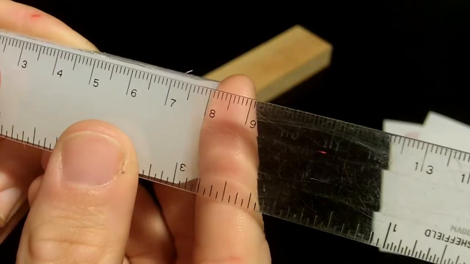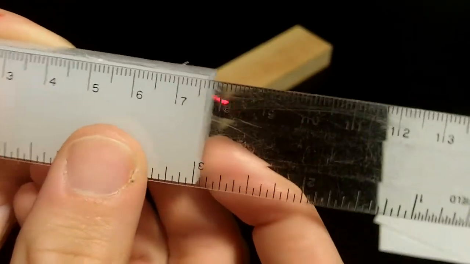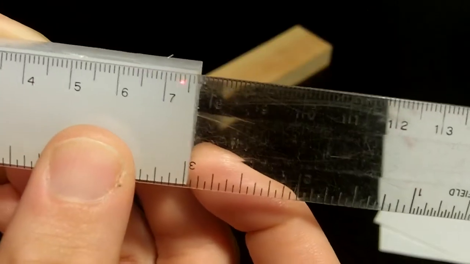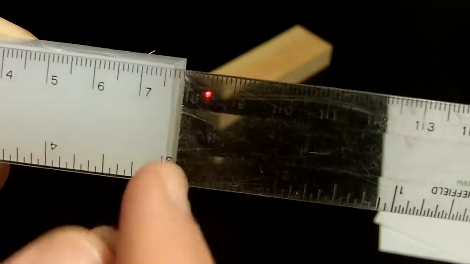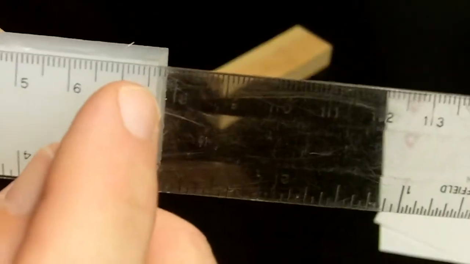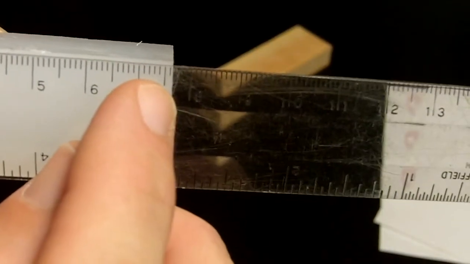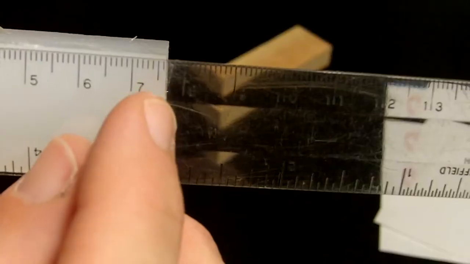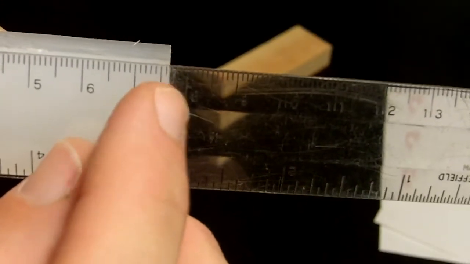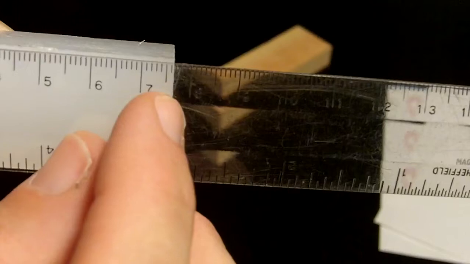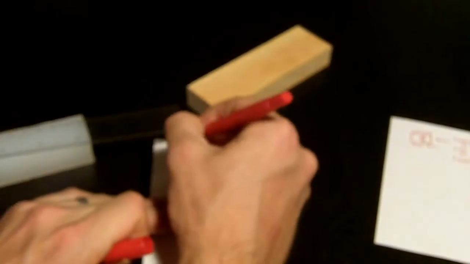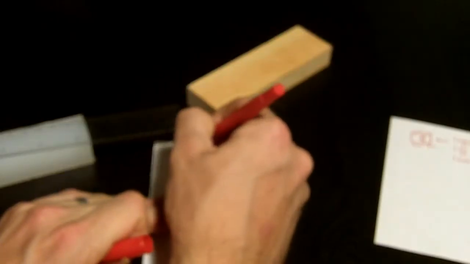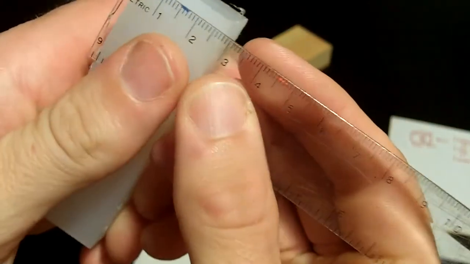Now you have to look very carefully here. You have to get exactly the right measurement. If you notice, this one is just about 7.6. If I'm going to be really picky, it might be a smidgen more, but this is fine at 7.6. Notice 7.5 is that big line, and one after that would make it 7.6. So I'm going to write down 7.6 centimeters.